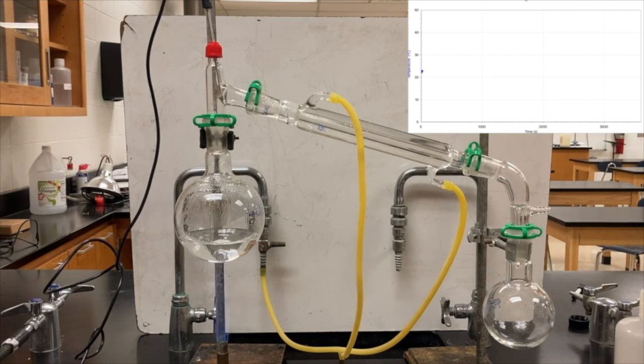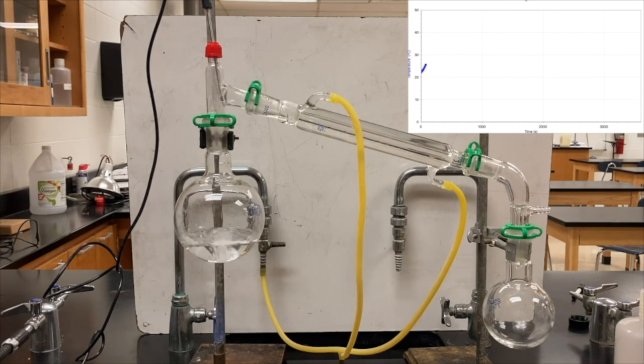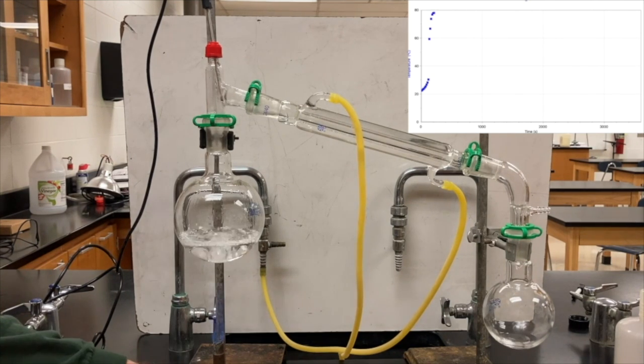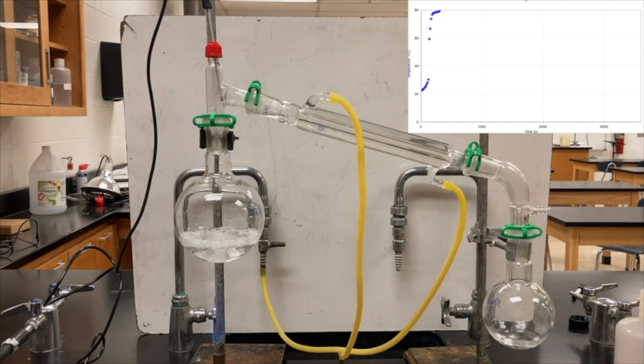And now I've moved the graph off to the corner, and we'll watch the distillation. Now this takes a while, and so it's going to be a lot of just watching water boil, basically, but I'm going to speed it up. You can see there's a rapid rise in temperature going on. This is boiling starting to take place.